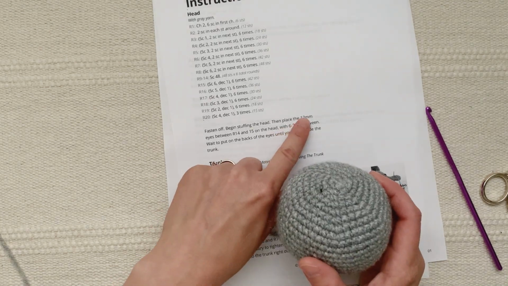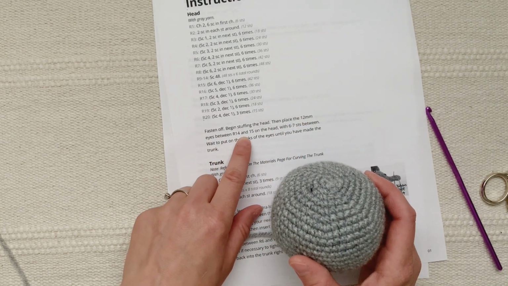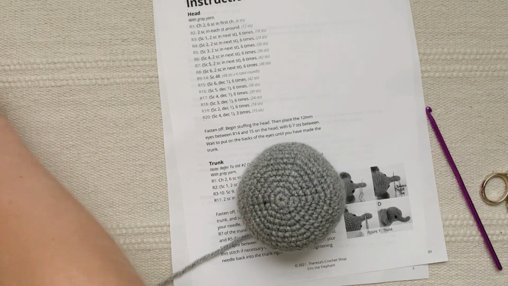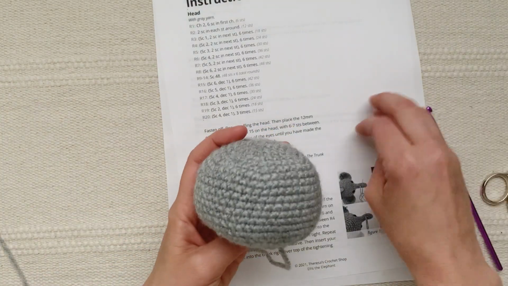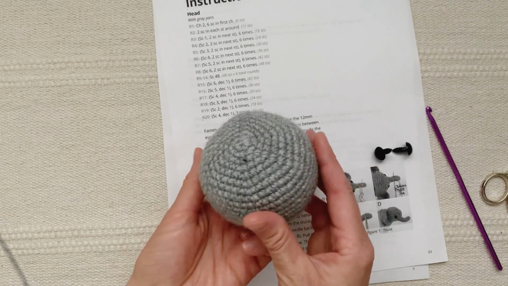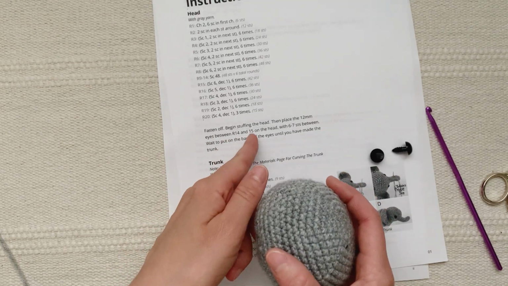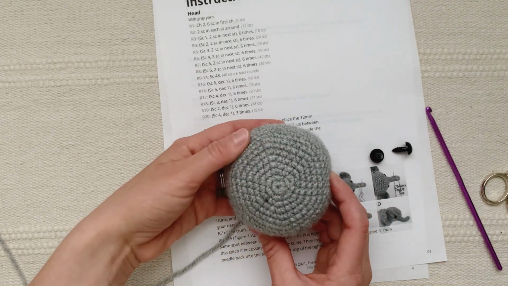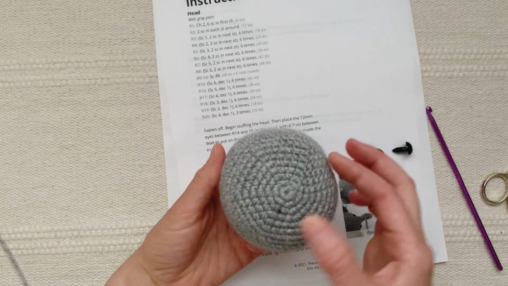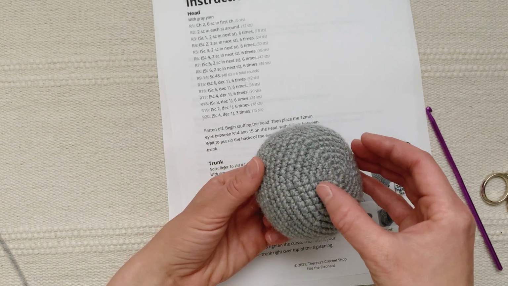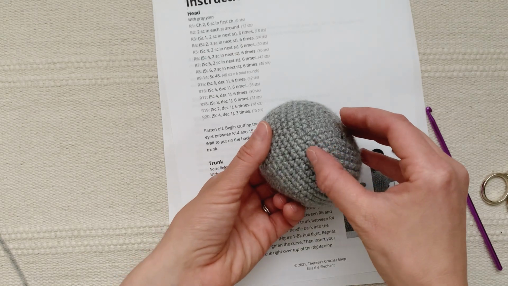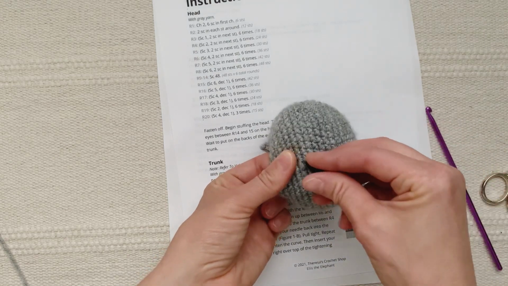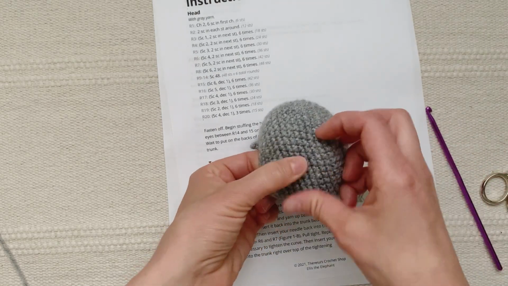Now it says then place the 12mm eyes between rounds 14 and rounds 15 on the head with 6 to 7 stitches in between. So I want to show you how you will count those rounds and stitches to place them in the correct spot. So here I have a finished head, and it says between rounds 14 and rounds 15. So if you look at your head, you can easily count the rounds because they're in this nice spiral here. So I'm going to count to 14. So round 1, 2, 3, 4, 5, 6, 7, 8, 9, 10, 11, 12, 13, 14, and 15. So the eyes are going to go right here between rounds 14 and 15.